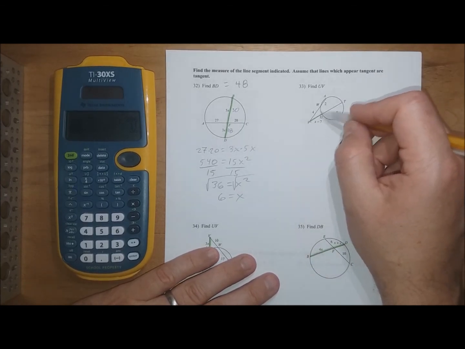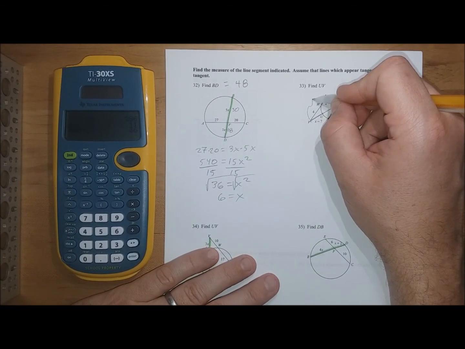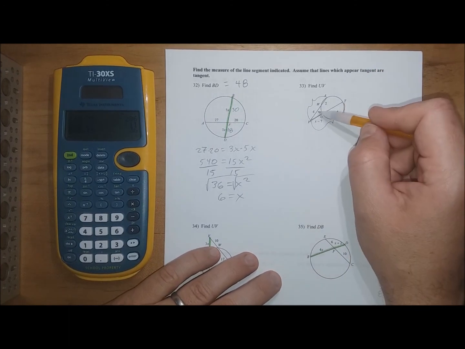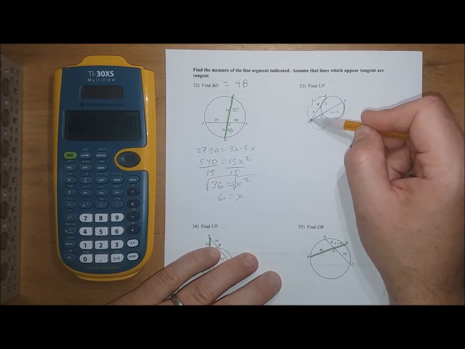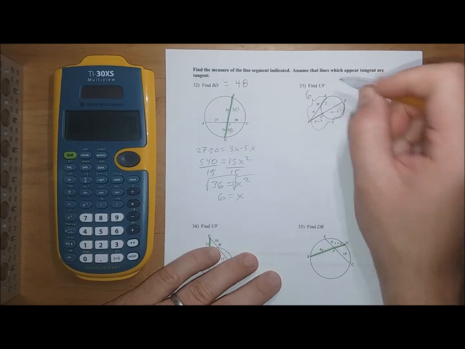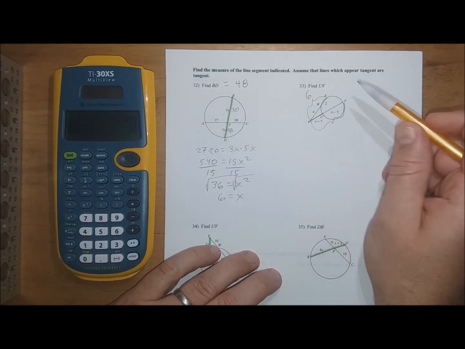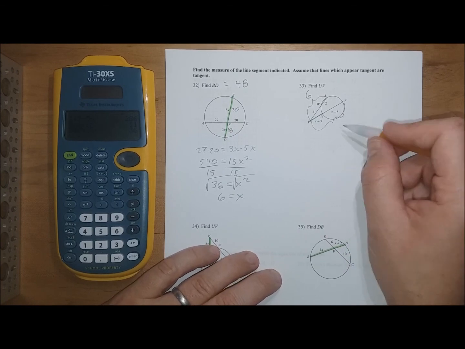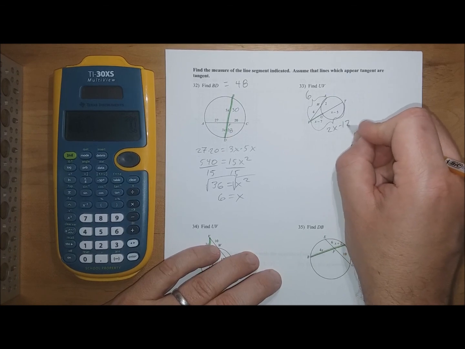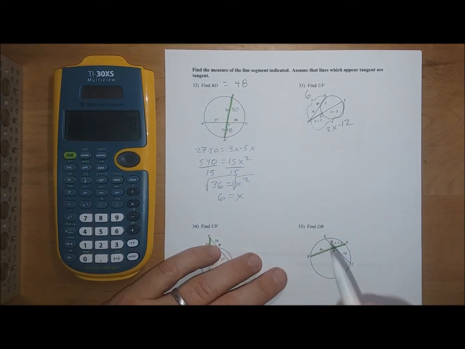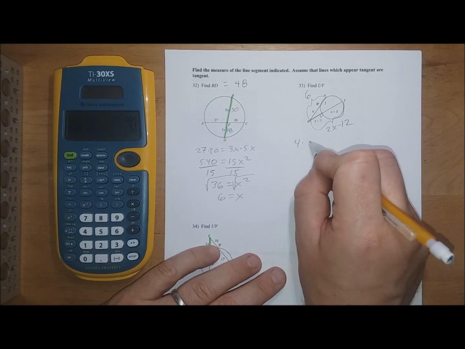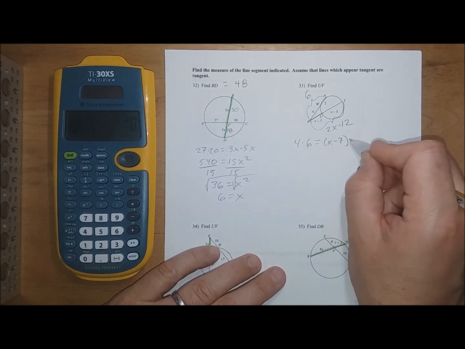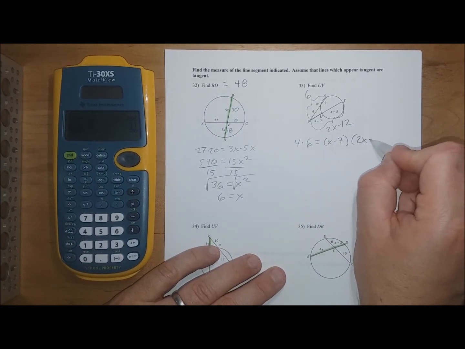So we know that the external segment times the entire secant will always equal this external segment times this entire secant. So the external segment is 4. The entire secant here is 4 plus 2 is 6. Good. Here, the external segment is x minus 7, but the entire secant is x minus 7 plus x minus 5, which is 2x minus 12. Good. Okay, so the external segment 4 times the entire secant 6 should equal the other external segment x minus 7 times the entire secant 2x minus 12.